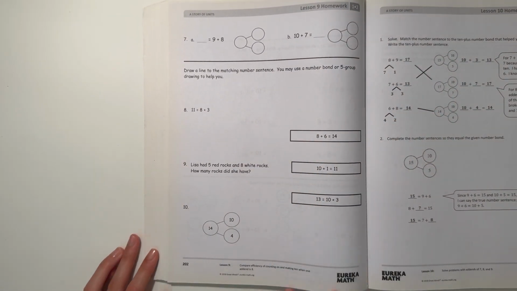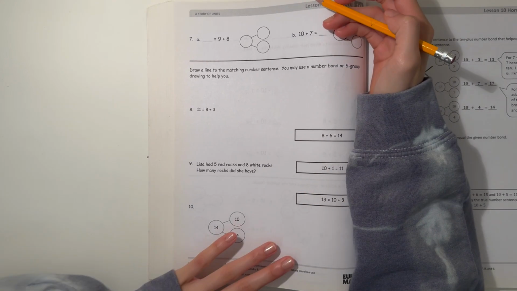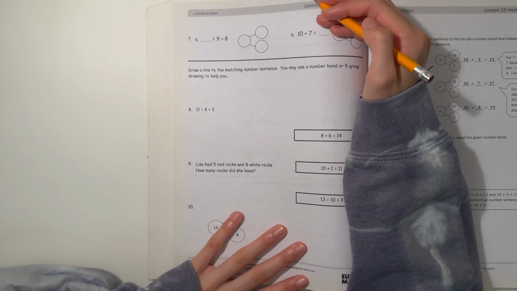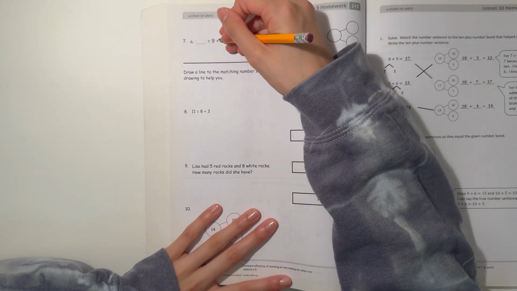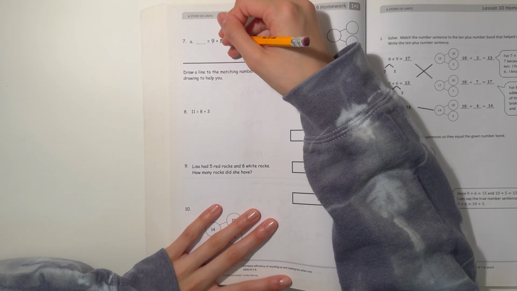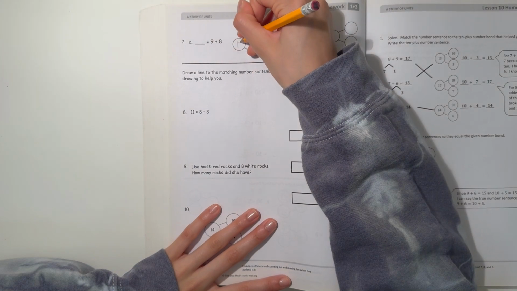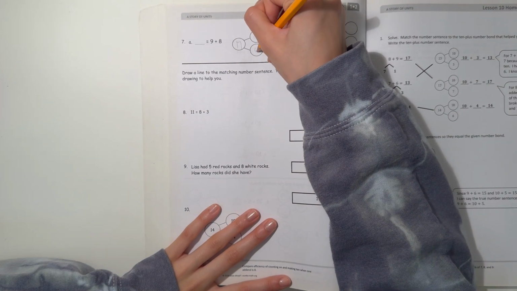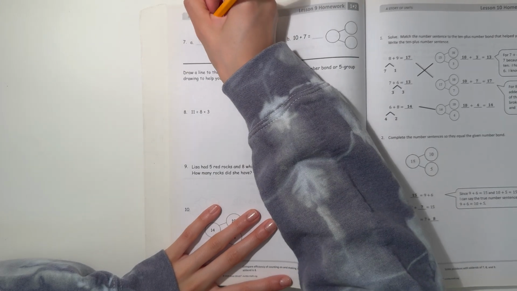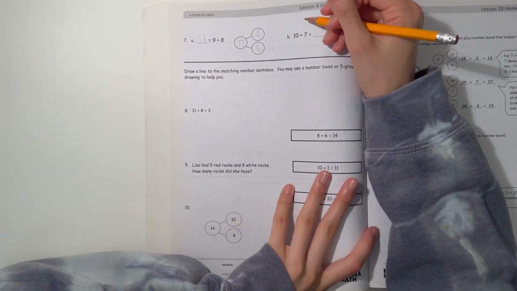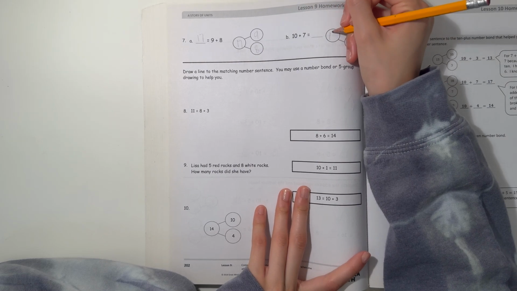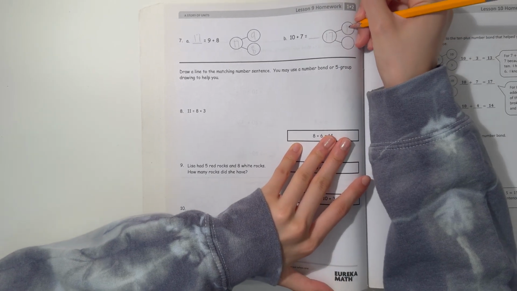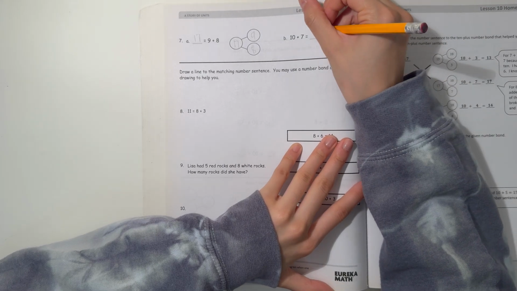All right, so here we're still doing the same thing. So 9 plus 8. We know that 10 plus 7 is 17, which would make this also 17. So 17, we're adding 9 and 8, which is 17. And for B here, 10 plus 7, we know that's 17 too. So we can write 10 plus 7 equals 17.